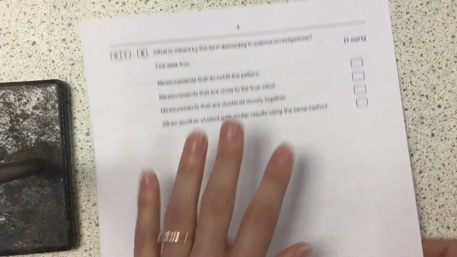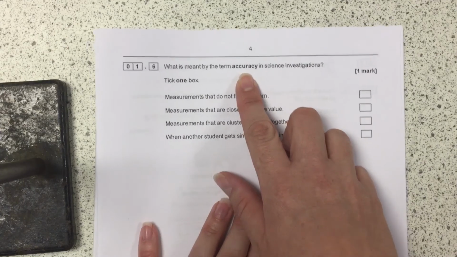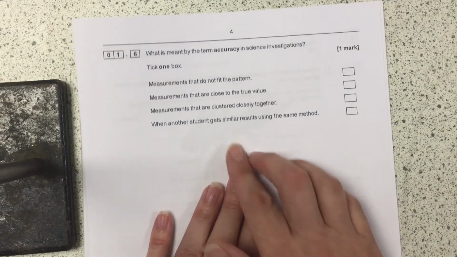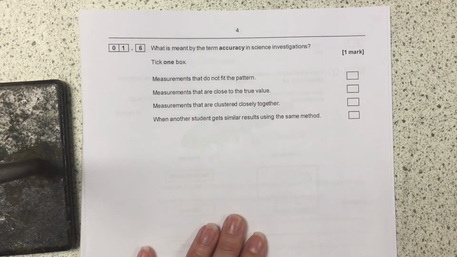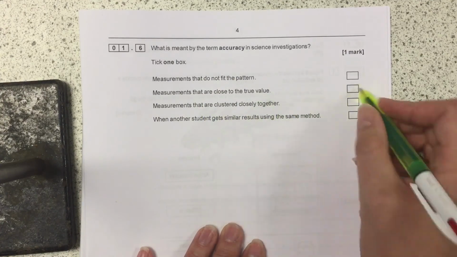The final part of question number 1 asks what is meant by the term accuracy. Okay, quite a few of you are getting confused with precision, accuracy and reliability, so we need to do some work on this. The correct answer here is accuracy are measurements that are close to the true value.